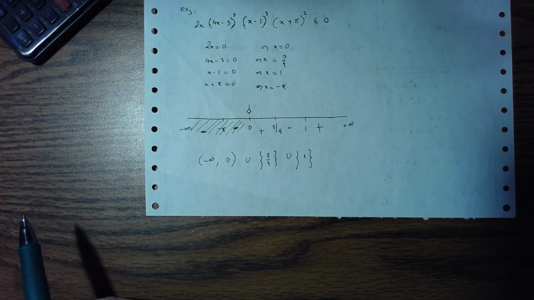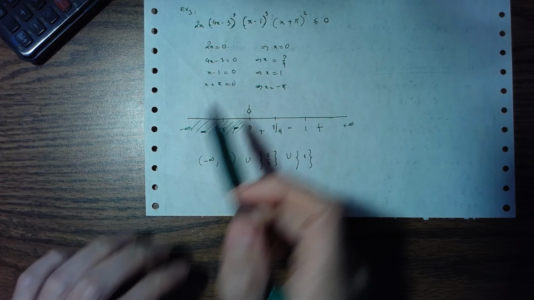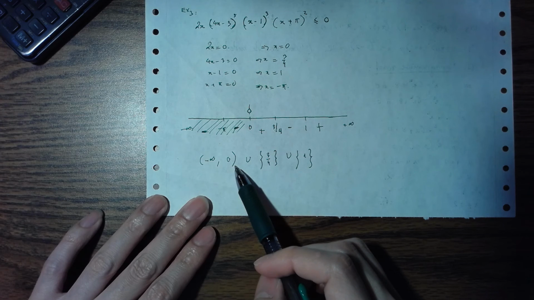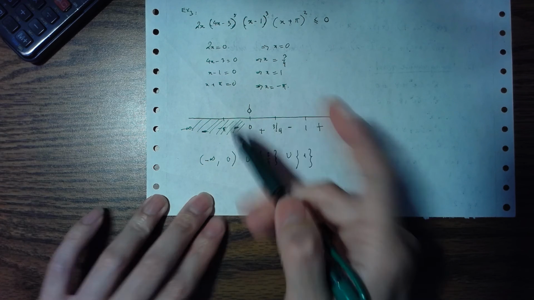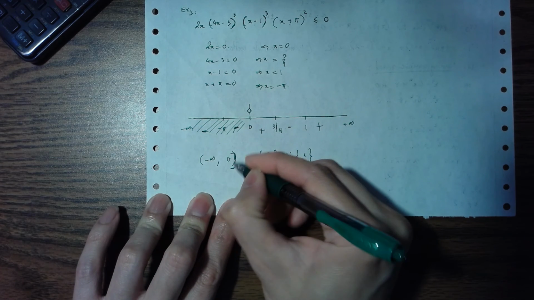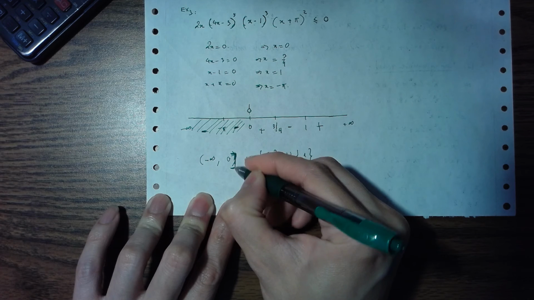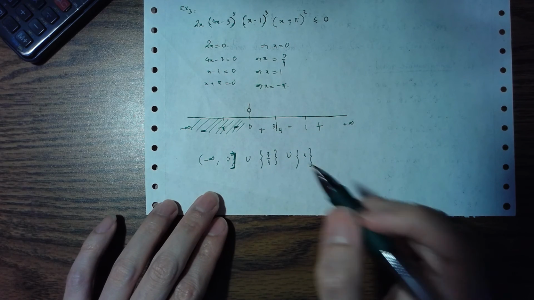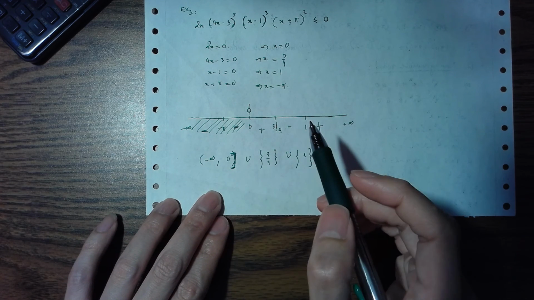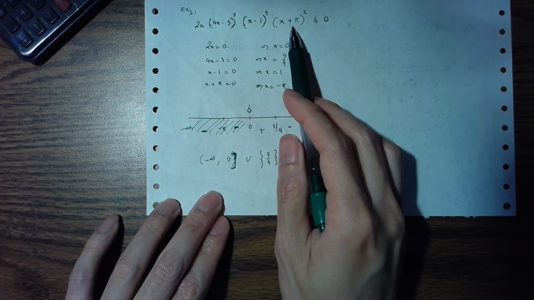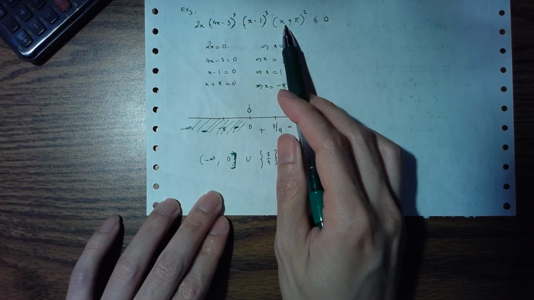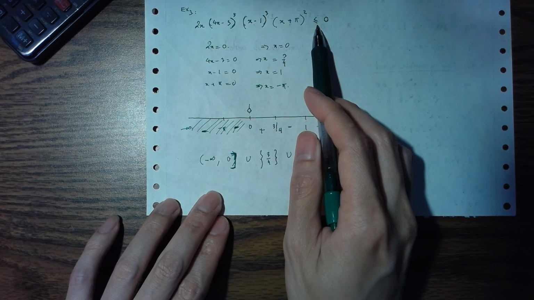Now hold on, let me see. I think I made a mistake over here. A little mistake with the interval bracket right here. You plug 0 in, 2 times 0 is 0, so it's still satisfied. So this is a bracket, I'm sorry. Negative pi also works, right? Because negative pi over here is equal to 0.